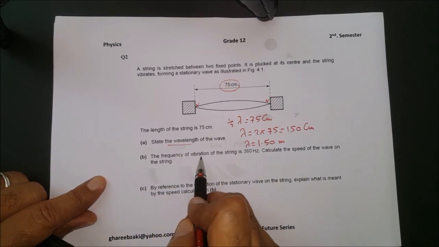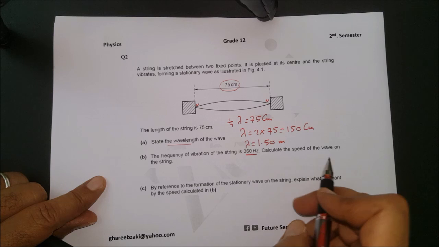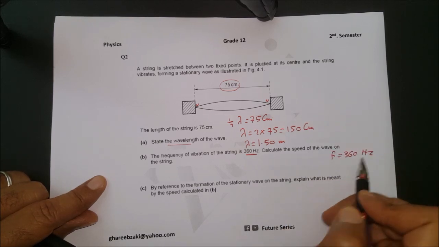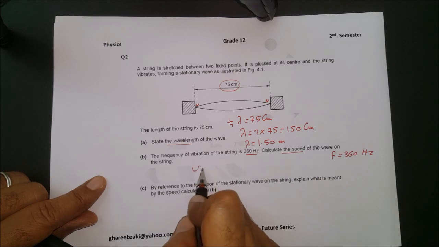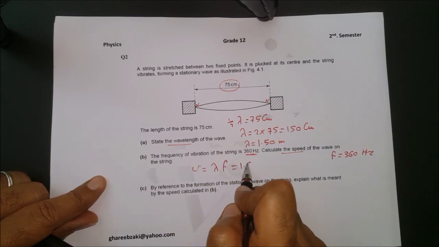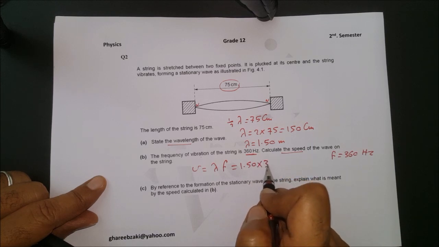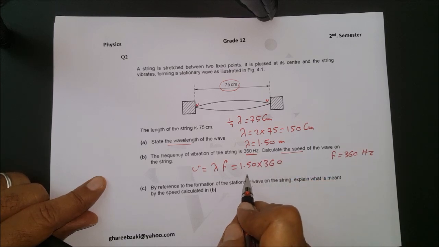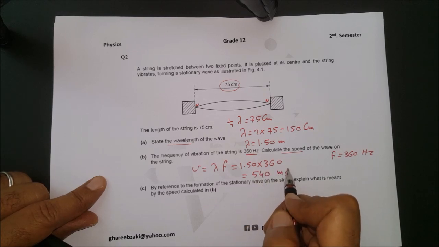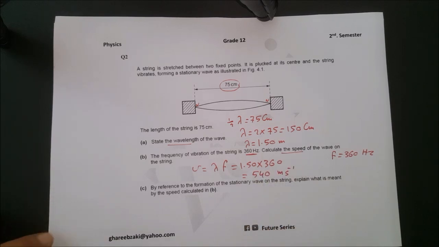The frequency of vibration of the string is F, F equals 360 hertz. Calculate the speed. We know that the speed equals lambda multiplied by F. Lambda is 1.50 and the frequency is 360. So the answer is 540. What is the unit? Meter per second.